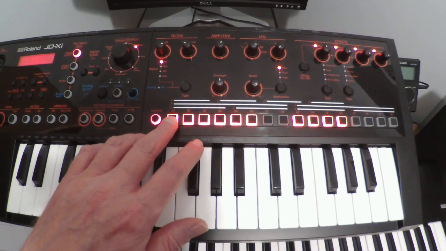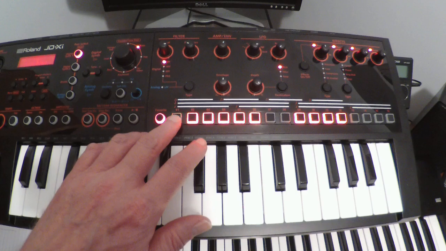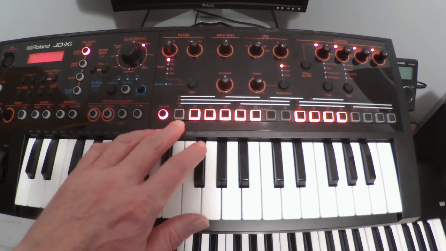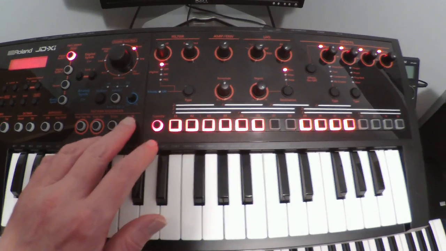The first sequence is the introduction, which is like this long synthesizer sound with a snare drum right at the very end. There's 4 bars of this. Have a listen.